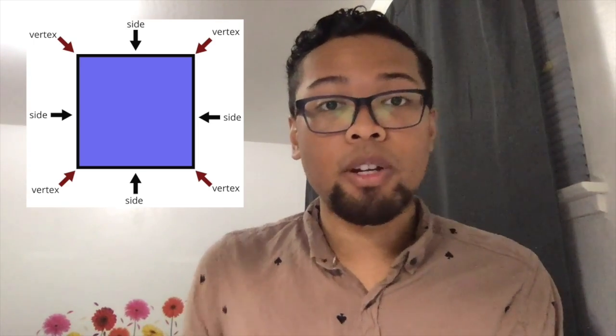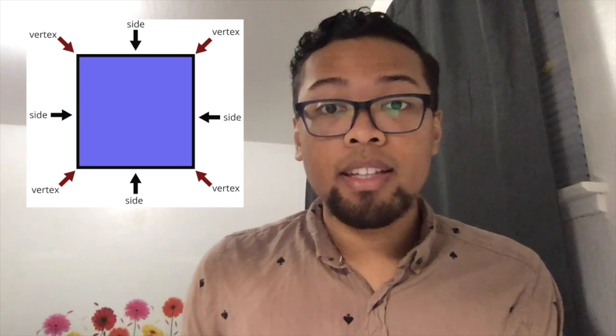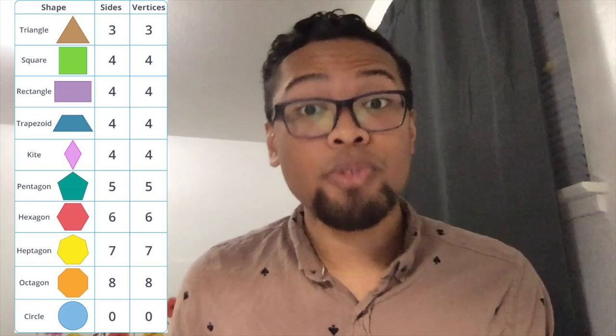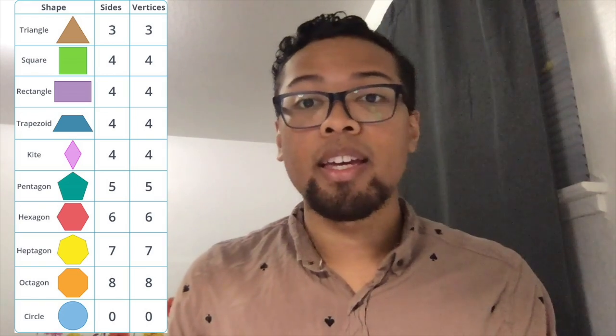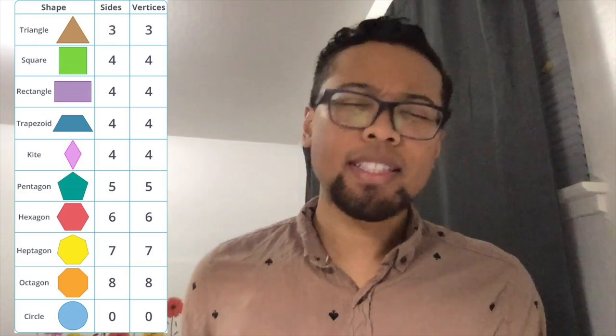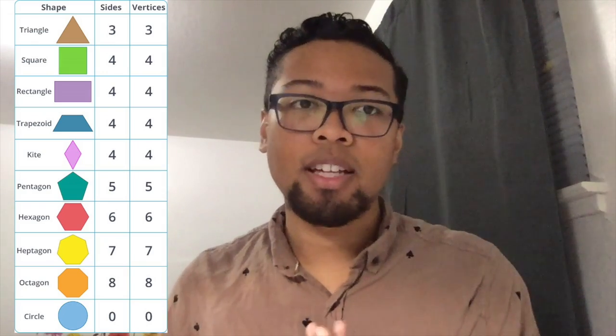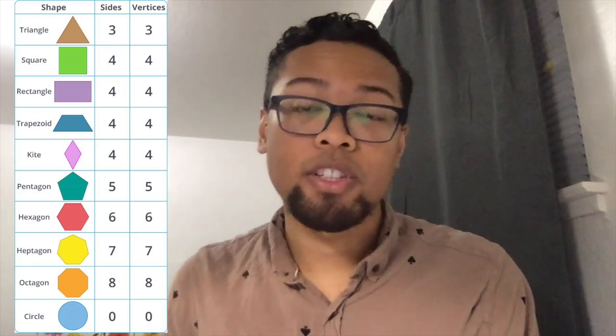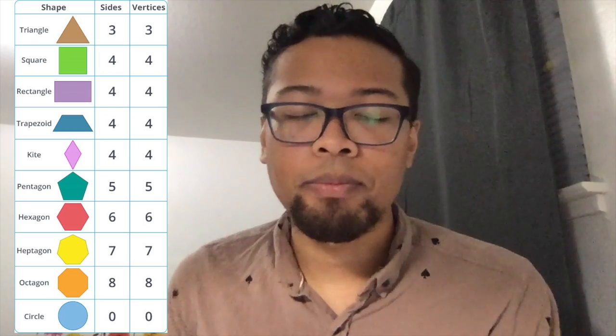If you look at the square right over here, you'll see that this square has four sides and four vertices. We're going to look at some other shapes and see how many sides and vertices they also have. Here's a list of shapes. As you can see, a triangle has three sides with three vertices. A pentagon has five and five. Hexagon, six and six. You can see a pattern going around here, and I hope that you all saw that. Most notably, a circle has zero sides and zero vertices. It's our 0, 0 shape.